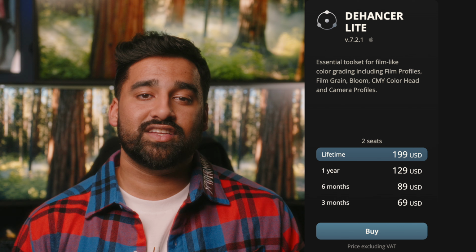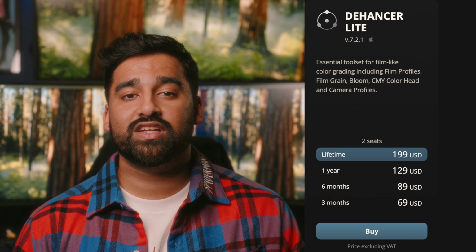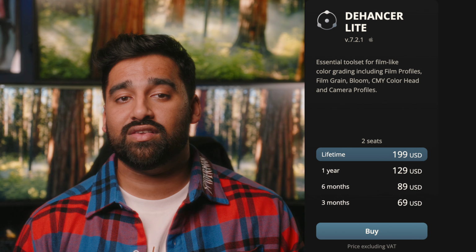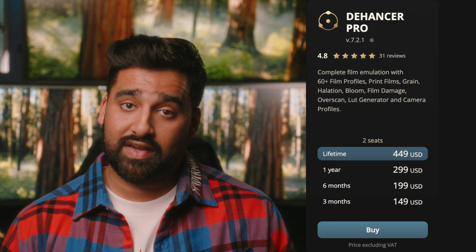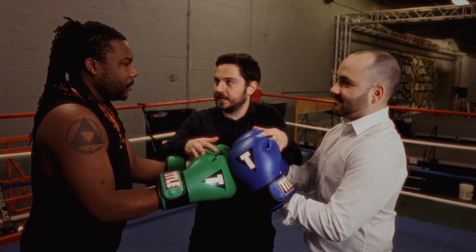Finally, my biggest gripe with Dehancer is that it is a bit too expensive. Dehancer Lite starts at $69 for a 3-month license and moves incrementally to a max of $199 for a lifetime license. That's not too bad, but the real nifty features are in the Pro version. Dehancer Pro starts at $149 for 3 months and maxes out at $499 for a lifetime. You also only get 2 seats per purchase, so that means only 2 of your computers can have the plugin installed and licensed. In comparison, you can buy LUTs and vintage film effects from creators for less than $100.